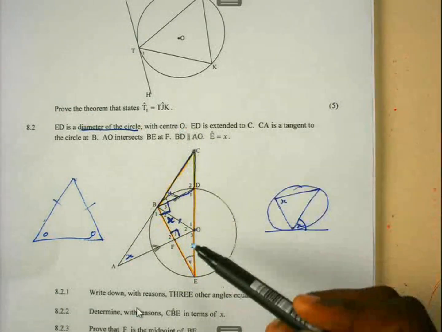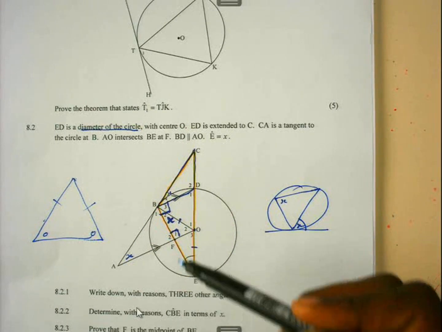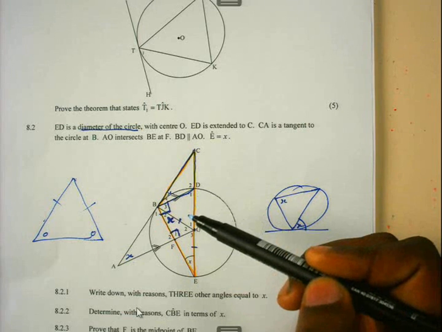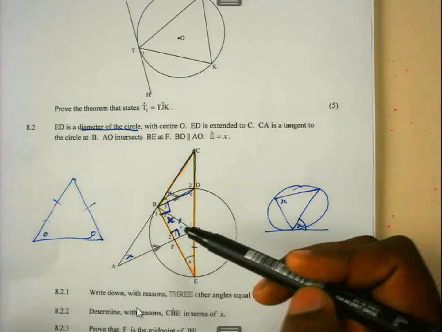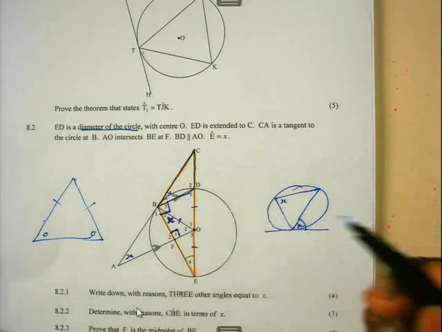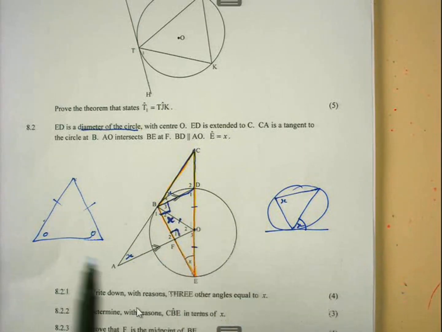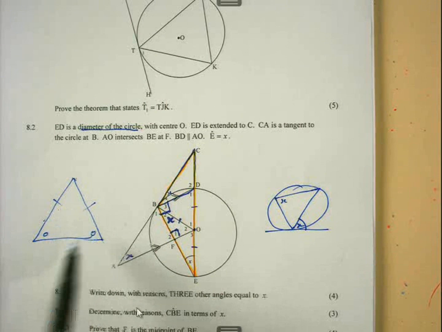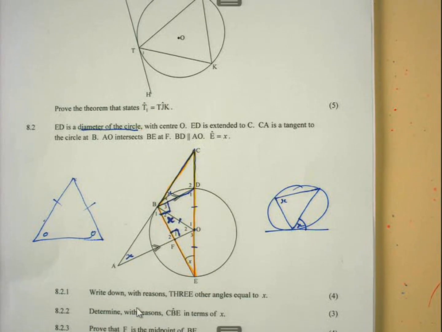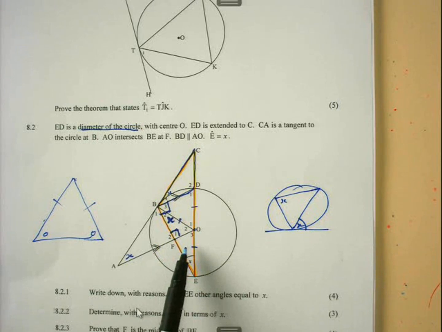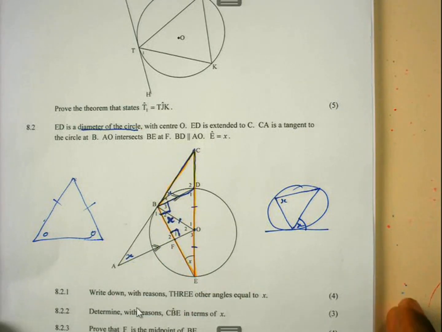So if it's the center, OE is a radius, OB is a radius, OD is also a radius. They are all equal. Maybe I should also mark that one. But now in this triangle here, these two are equal, which means we have the angles opposite equal sides equal as well. We have made our marking here. Are we happy with that? That's good. Then we can see if we can now deal with the questions.